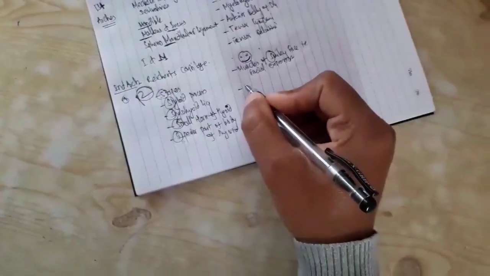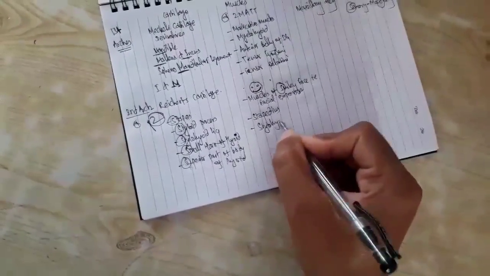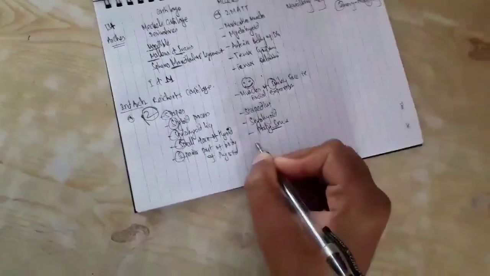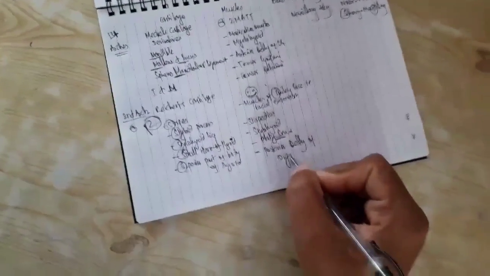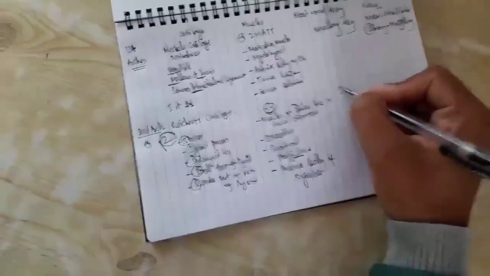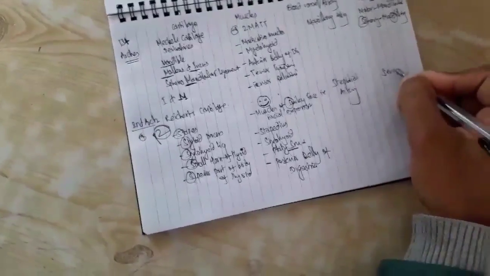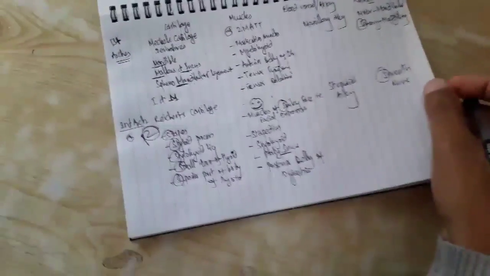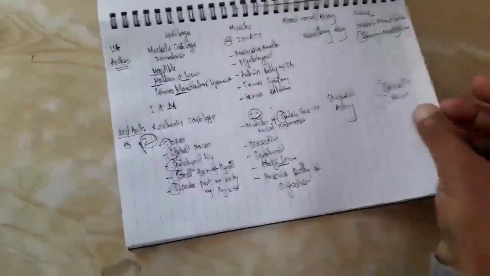And others are stapedius, stylohyoid, platysma, and posterior belly of digastric. The artery is stapedial artery, and the knob is 7th knob. So the arterial derivatives of each arc we are going to discuss at the last. There is one very famous mnemonic for that given by Dr. Najib. We will be discussing about that.